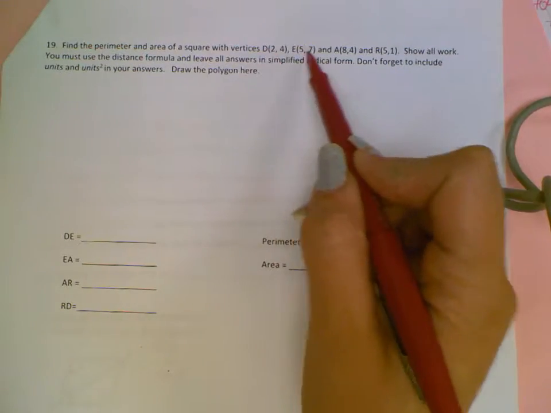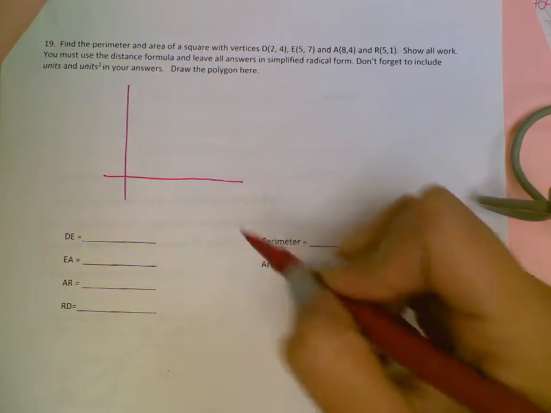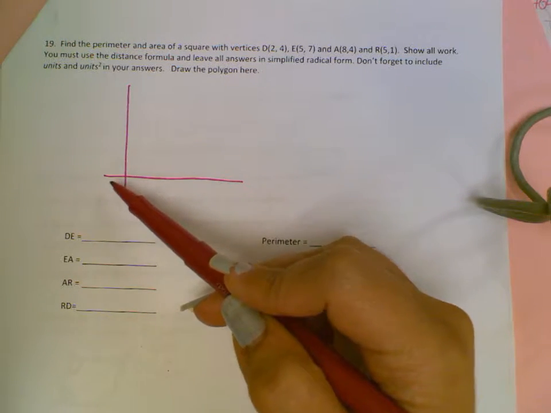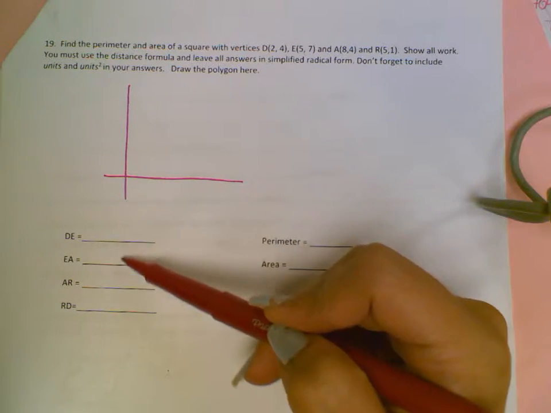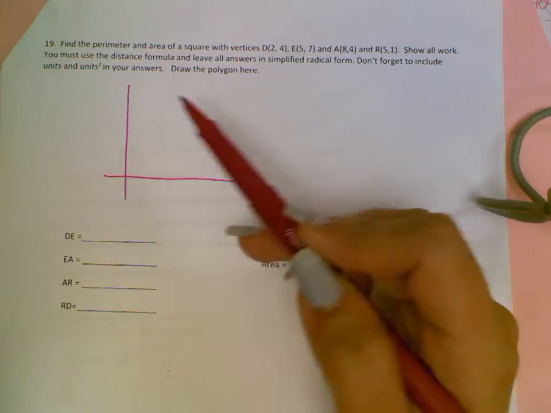All of these numbers are positive. So everything will be taking place in the first quadrant. If there was a negative x, it would be either here or here. If there was a negative y, it would be either here or here. But everything's positive, so everything's going to take place right here.